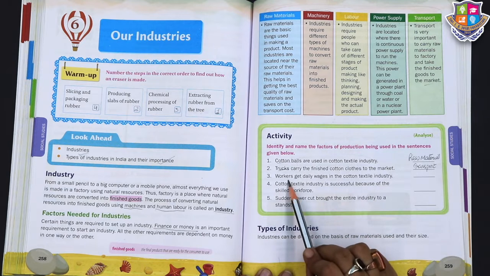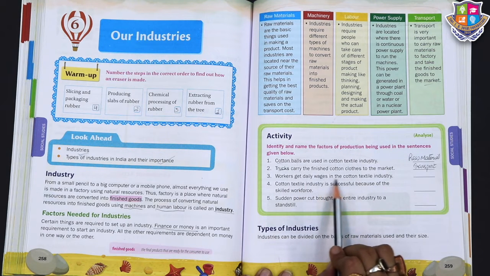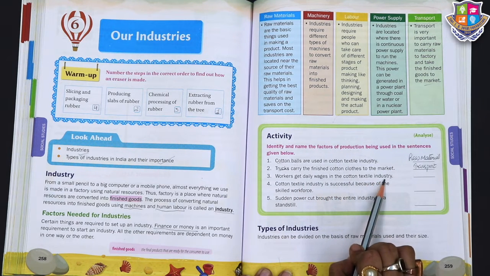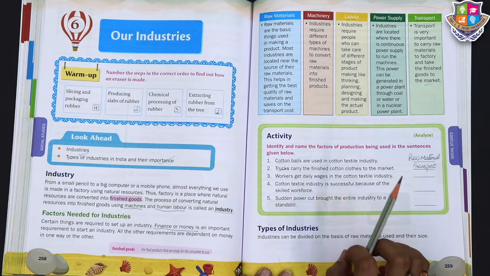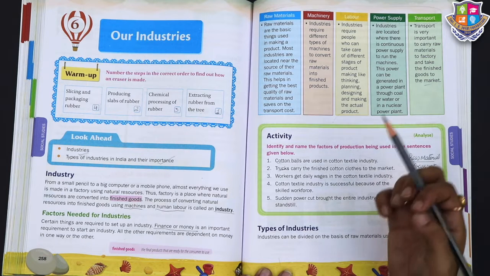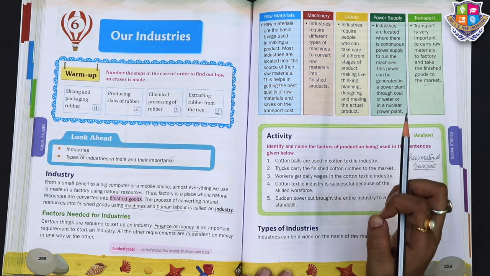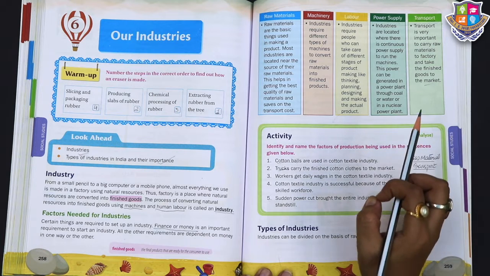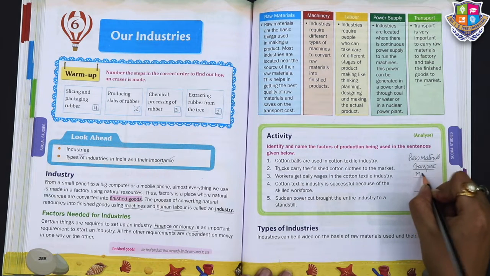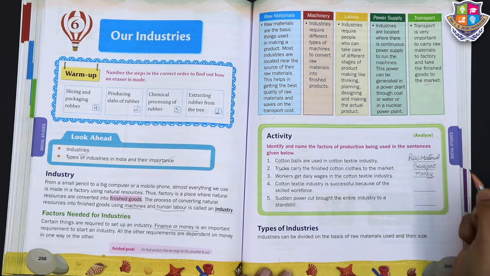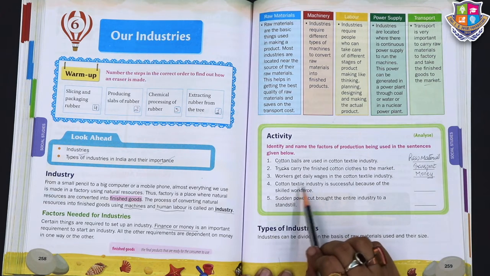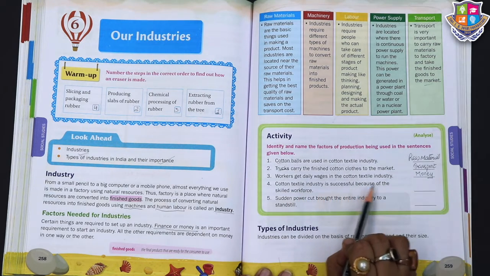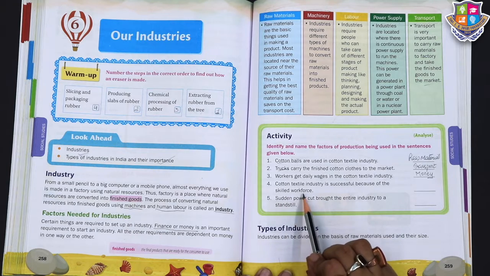Next, number 3. Workers get daily wages in the cotton textile industry. Daily wages means the money they get for working in the cotton textile industry. So money or finance. You can write here money. Next, cotton textile industry is successful because of the skilled workforce.